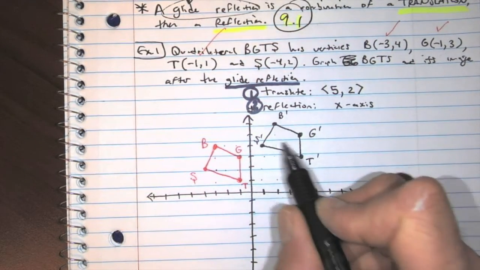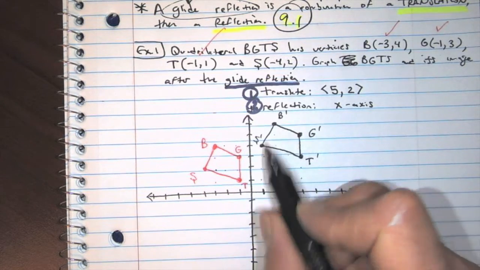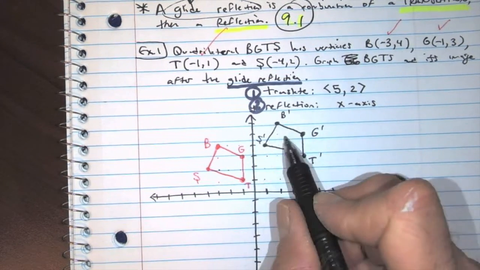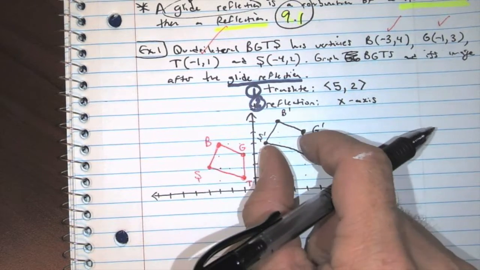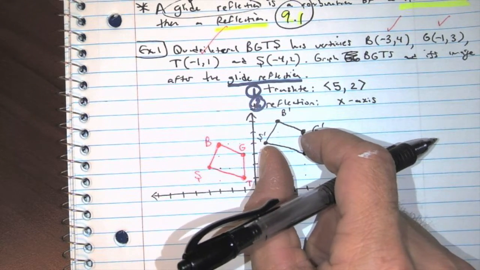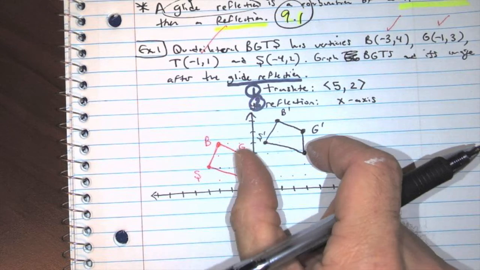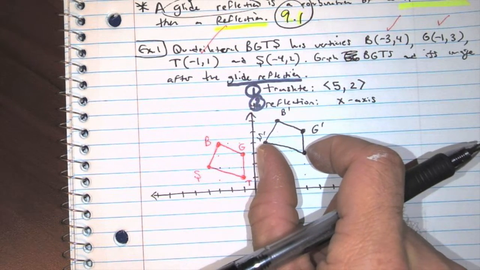Now we need to take this image, which we're not done with. That's not our answer. We've only translated it. We took this and we moved it up and to the right along that vector 5, 2, over 5, up 2. We need to now reflect this image.